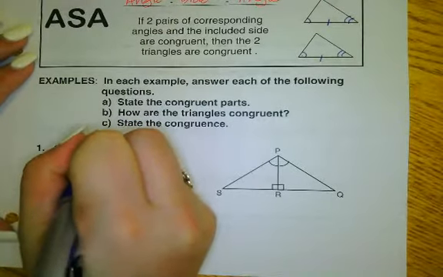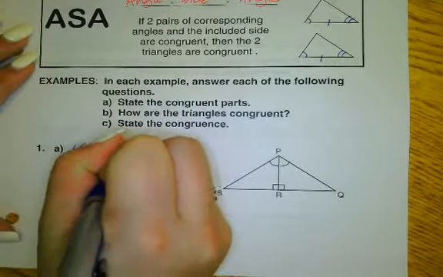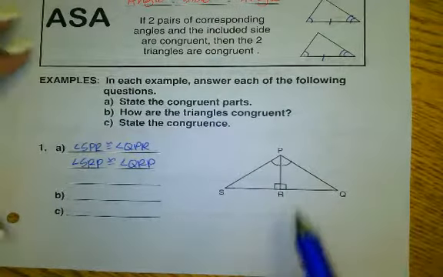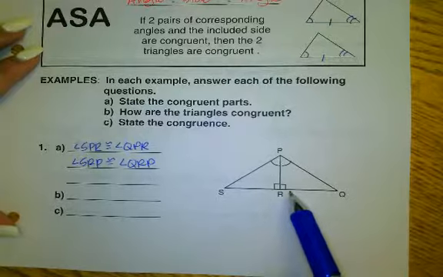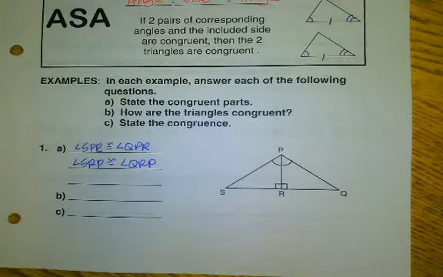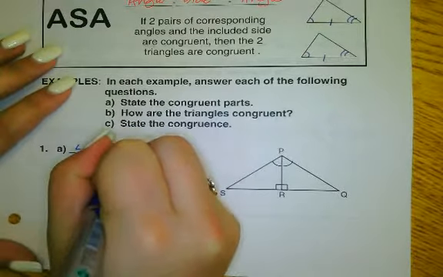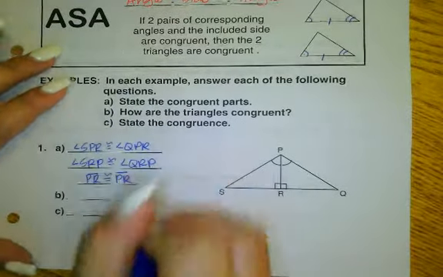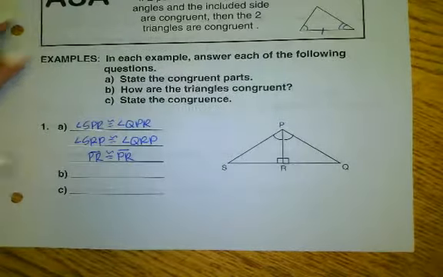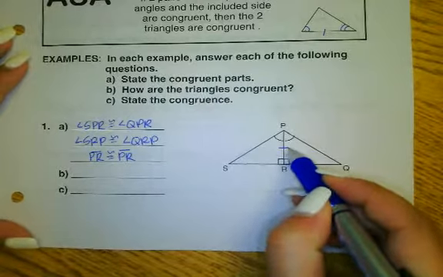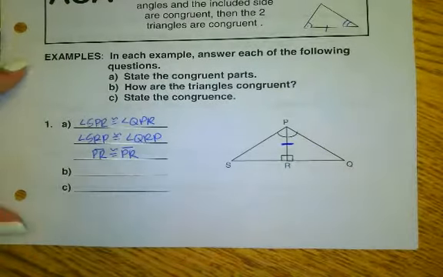SRP is congruent to what? QRP. So we have these two angles and our 90-degree angles. What else is congruent? Well done. PR is congruent to PR. What property is that? Reflexive. Very good.